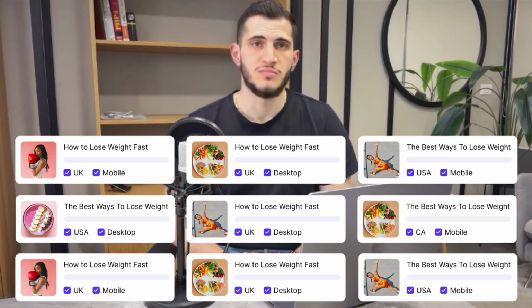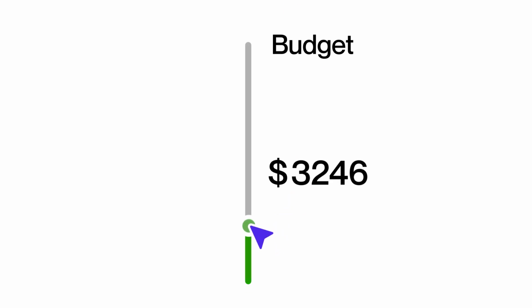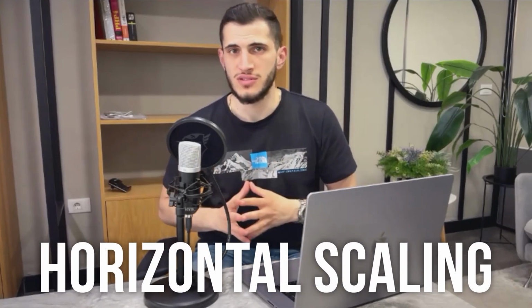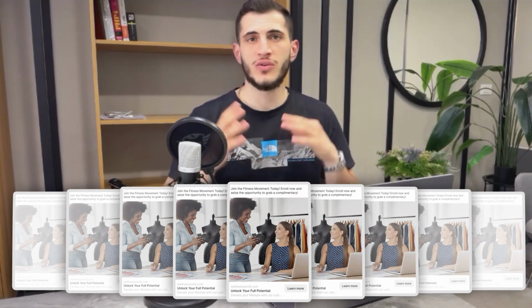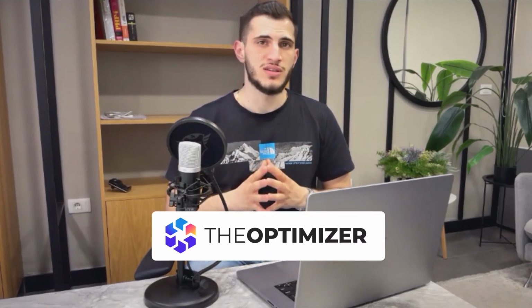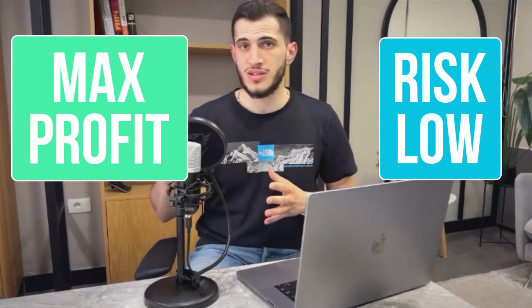Step number 6, scaling. It isn't just about increasing budgets. Instead of only scaling vertically, you can scale horizontally too. Clone top performing campaigns or assets to get more winning creatives running in parallel. If you want to take it a step further, you can multiply them across different ad accounts. The Optimizer can do that with just a few clicks, and you'll thank me later. This way you will keep your risk low and maximize your profits.